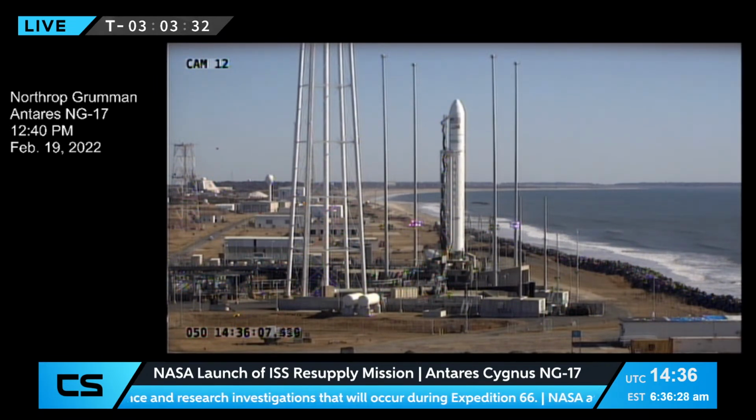And Ops 1, you go to transfer avionics and FTS power to internal. And all internal power on command sent. 14:36:15. Roger that, Ops 1, and your go for all for avionics and FTS external power off. And all external power off.